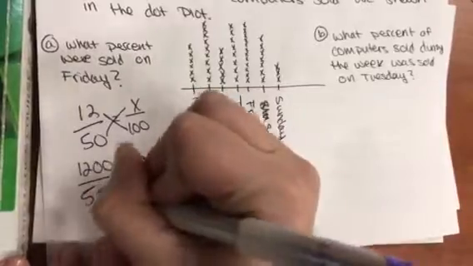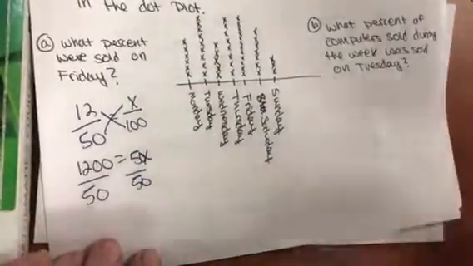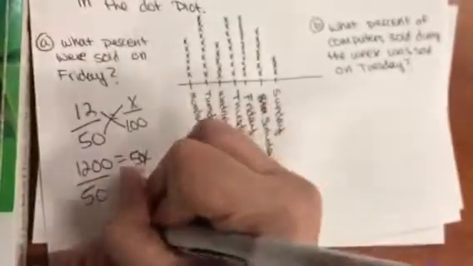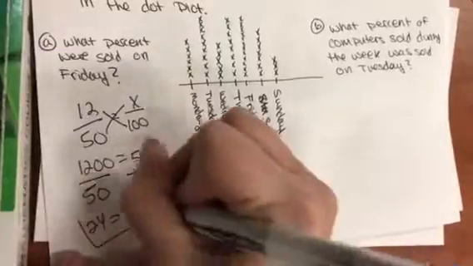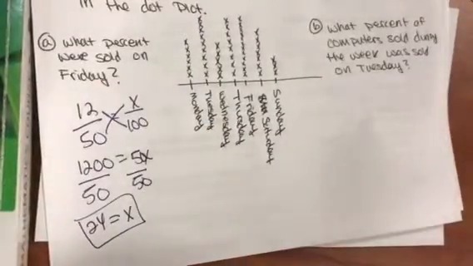Miss Newsom, I need my math genius. 24. Oh, goodness. She's got it on her calculator. Boom. I was trying to.